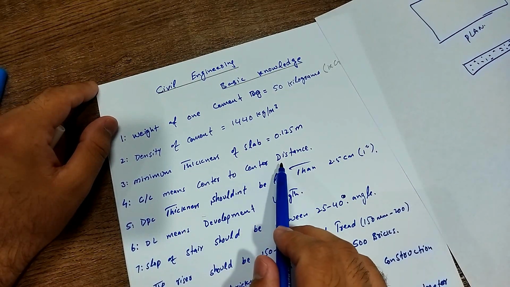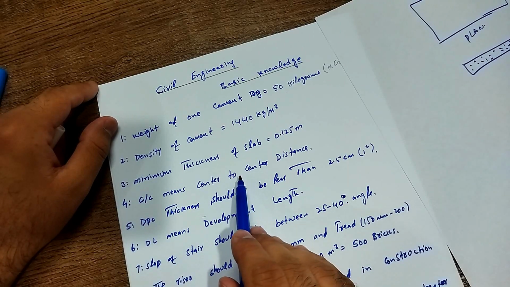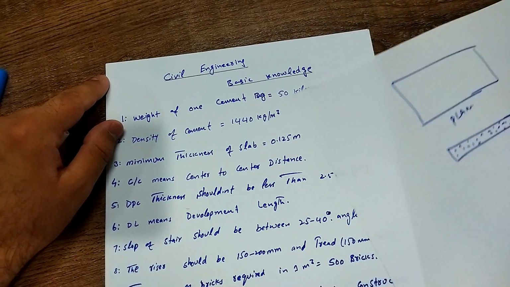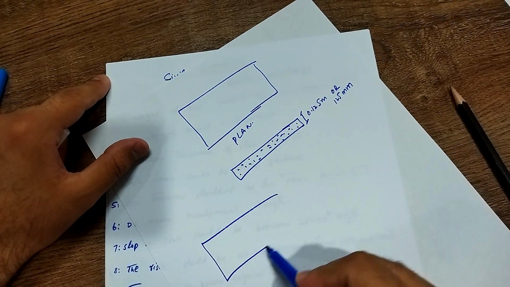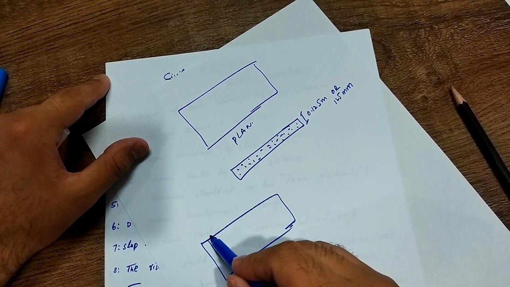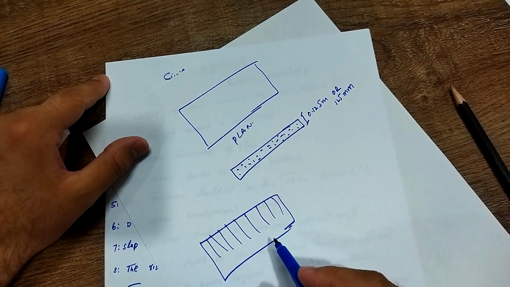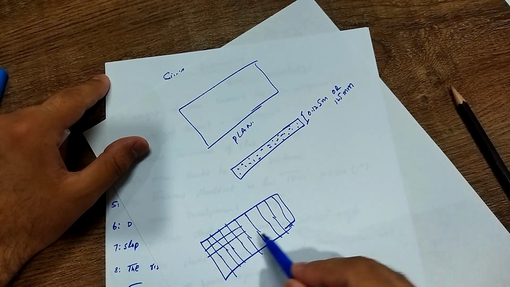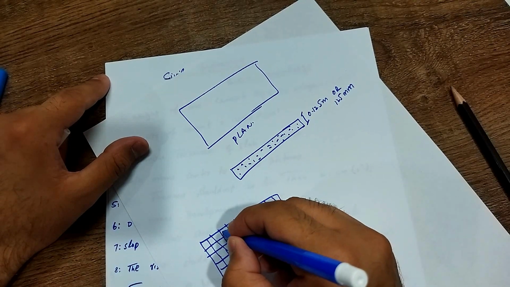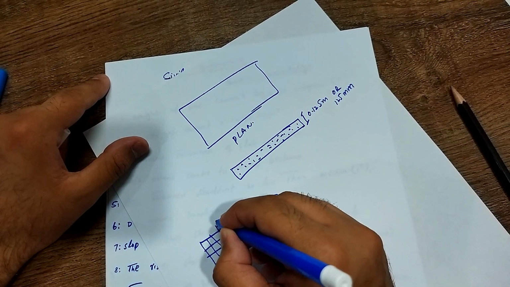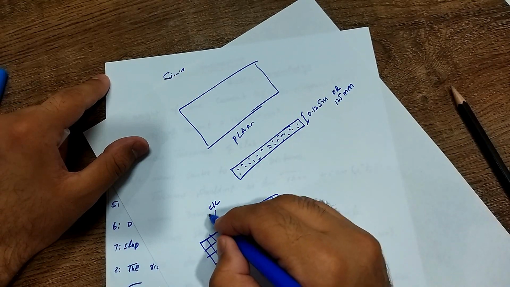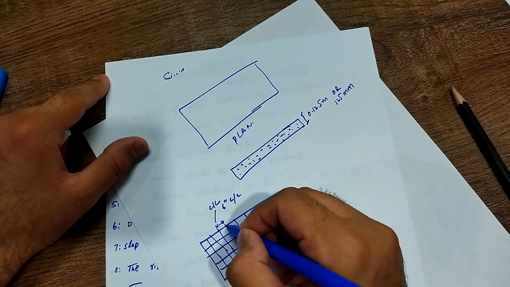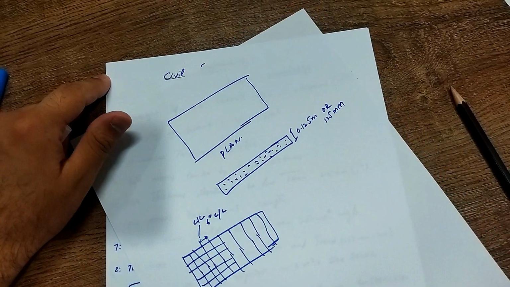C/C means center to center distance. Viewers, this is used almost in steel structure design in civil engineering. I'll show you on the drawing. This is a slab. These are bars. Okay, these are the longitudinal bars. So viewers, the distance between this and this is called center to center distance or C/C. For example, this is 6 inch center to center distance. The distance between two steel rods is called C/C.